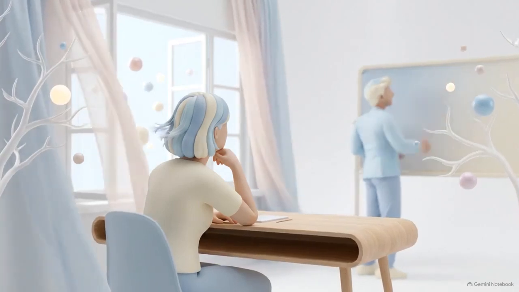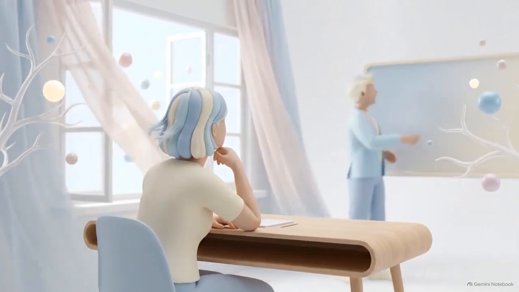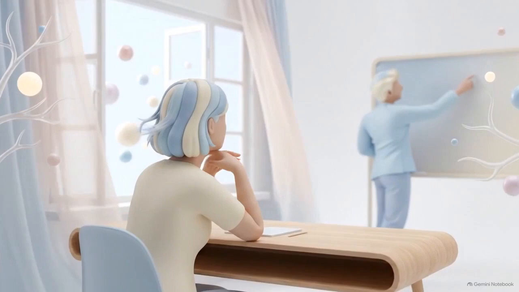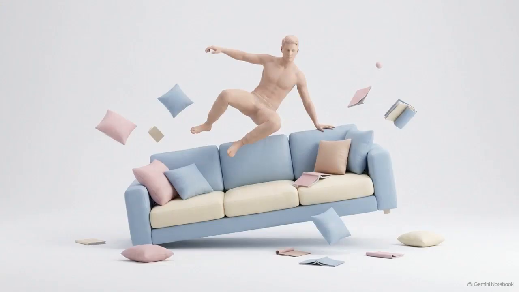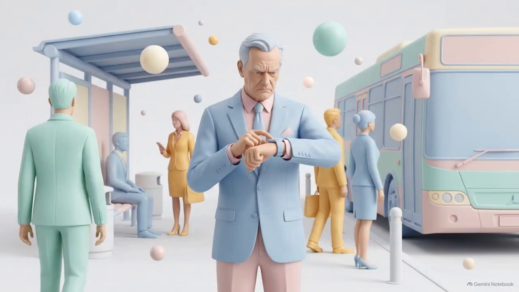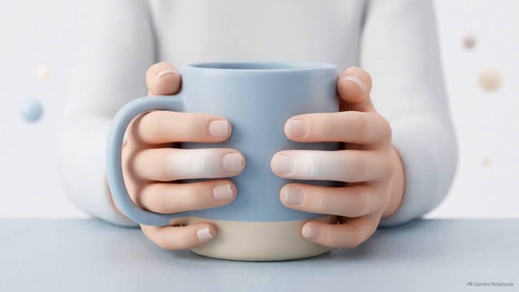ADHD is frequently missed in young girls. Their clinical presentation often skews heavily toward inattentive symptoms, like chronic daydreaming, rather than the overt, disruptive physical hyperactivity typically seen in boys. As patients age, hyperactivity evolves. In adults, it rarely looks like physical running or climbing. It internalizes as a chronic inner restlessness and a persistent inability to relax.